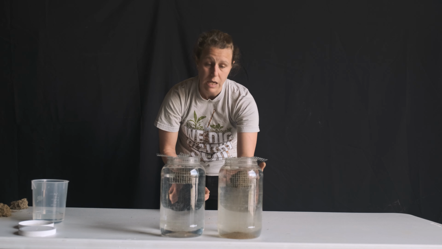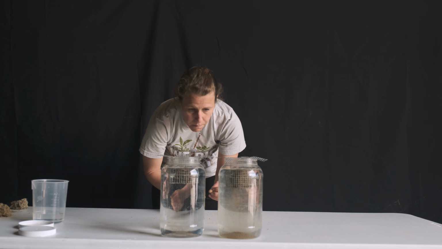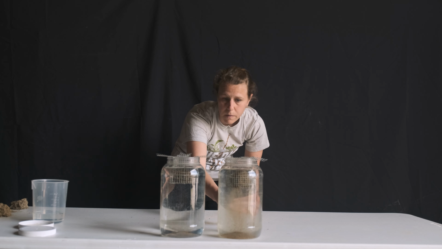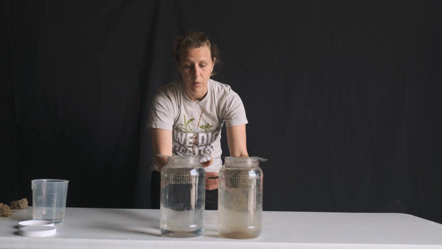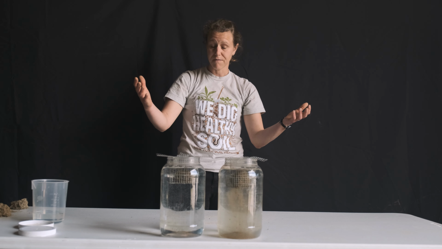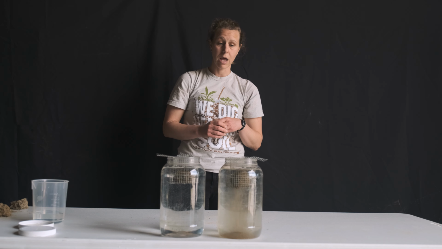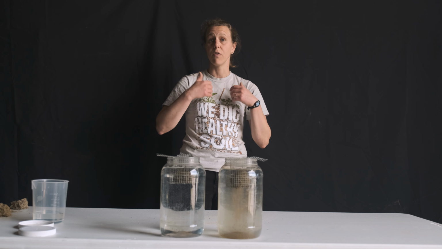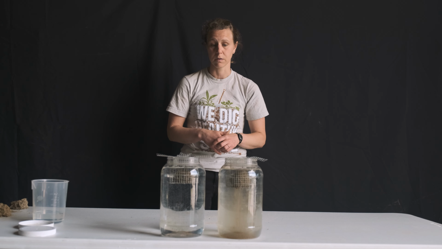You can also see here on the right with this poor soil that as the soil is disintegrating or falling apart, the water is getting cloudy. So you can think about this on a field scale, a much larger area where we have runoff and erosion, and we're potentially losing all the nutrients we've applied to our field.